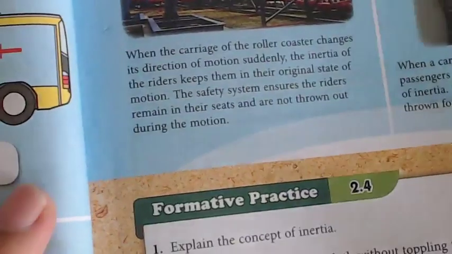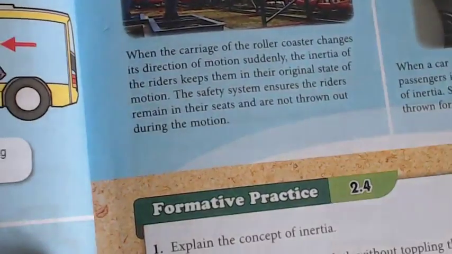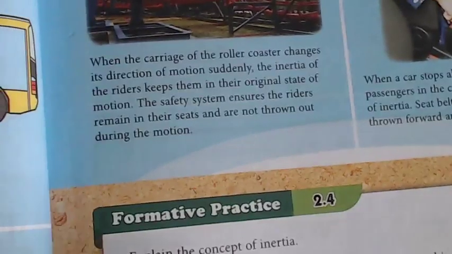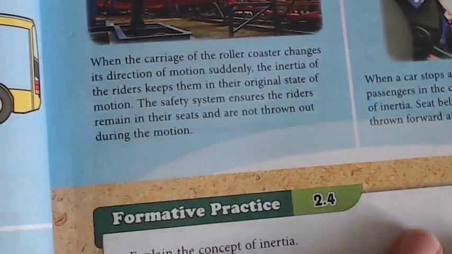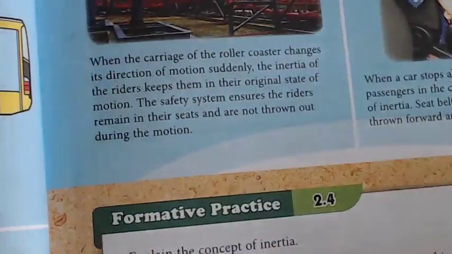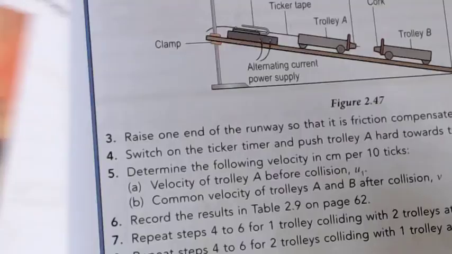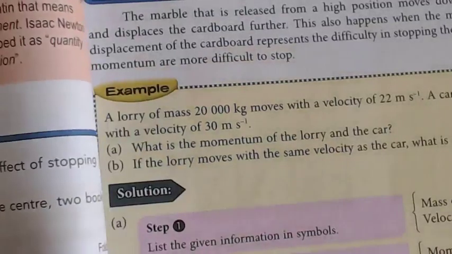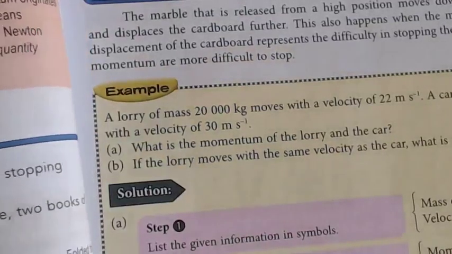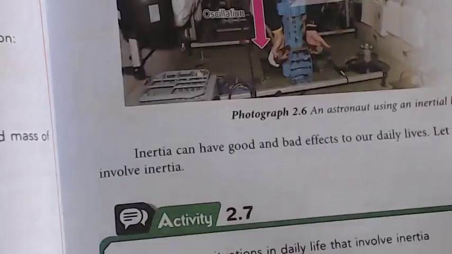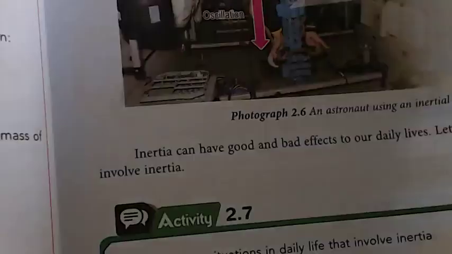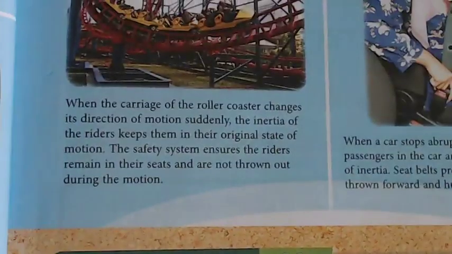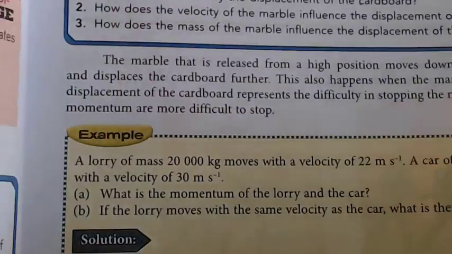Can you hear me clearly? Okay, okay. Kita kat mana? Oh yeah, we just finished. What is it? Momentum, sorry, Indonesia. Oh yeah.